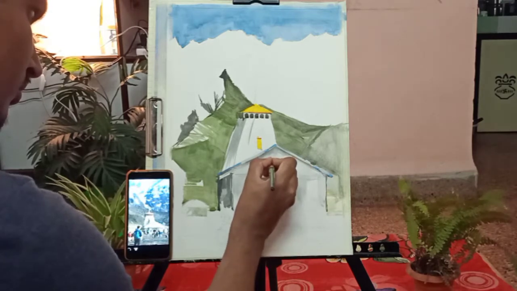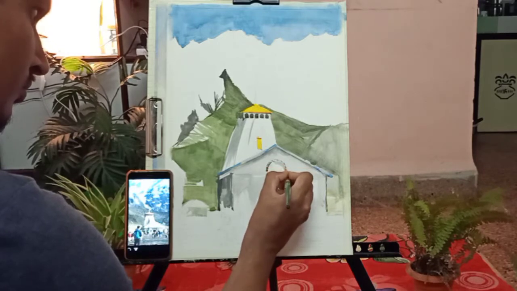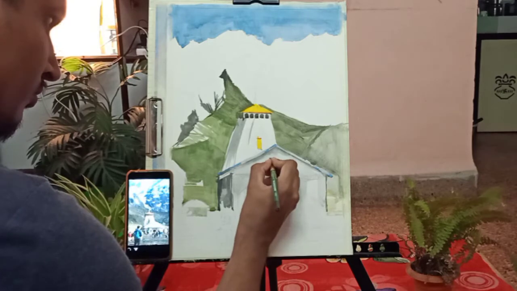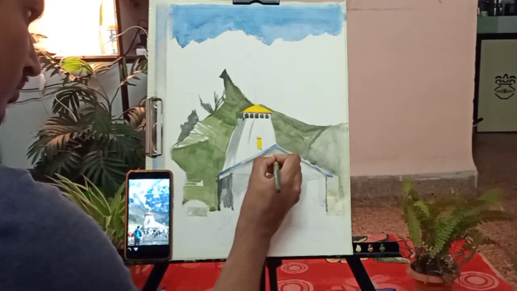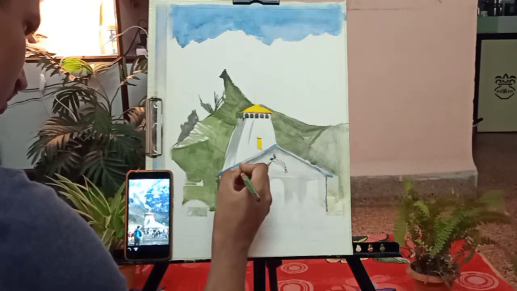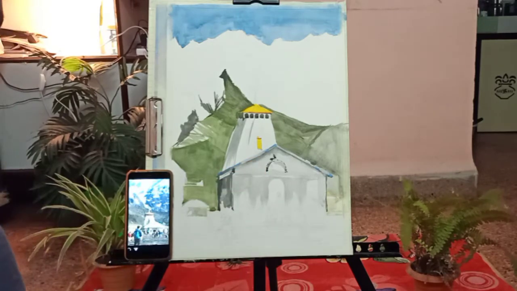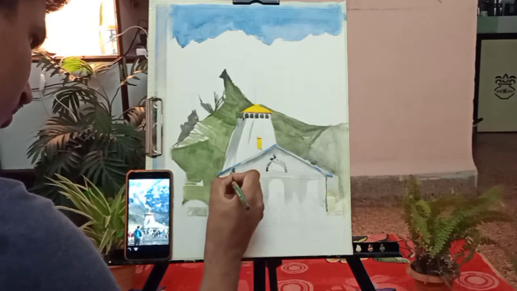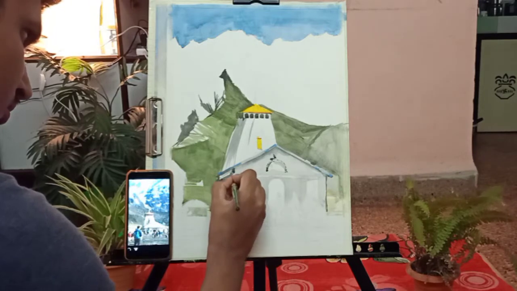You can see the top part of this temple, I have given a little bit of yellow color, because those things are there in the image. And when you have given the plain gray wash on the front wall of the temple, I can add more details to it. So now I am adding the details of the different parts in the image.